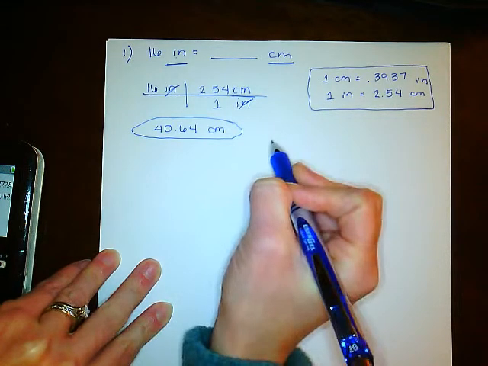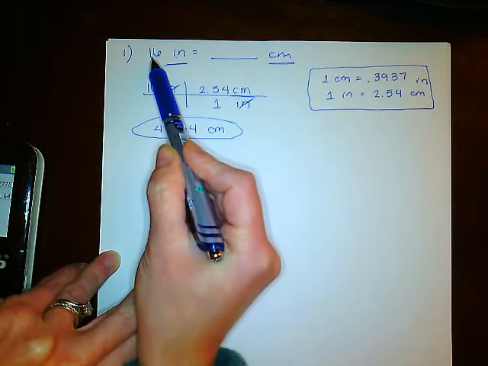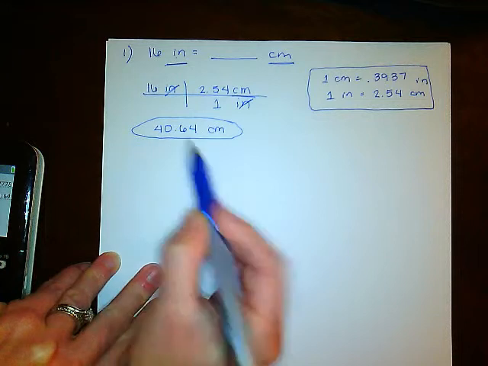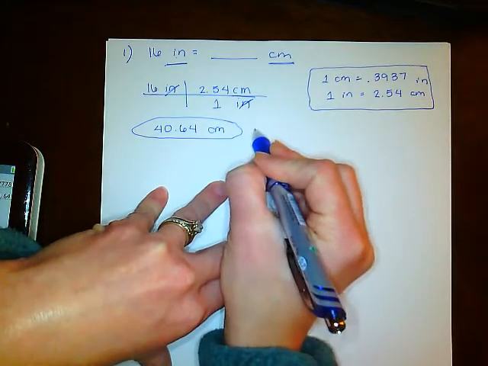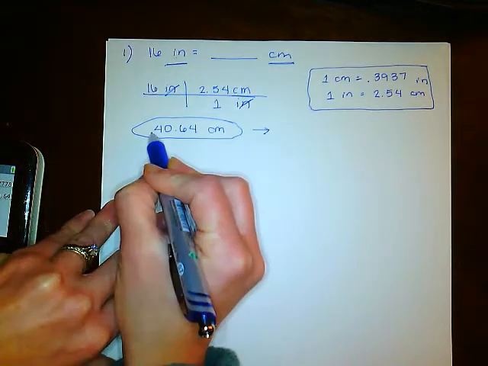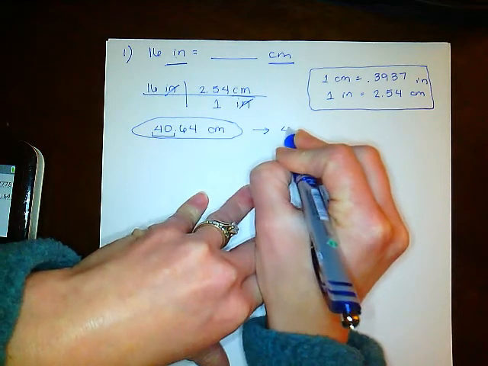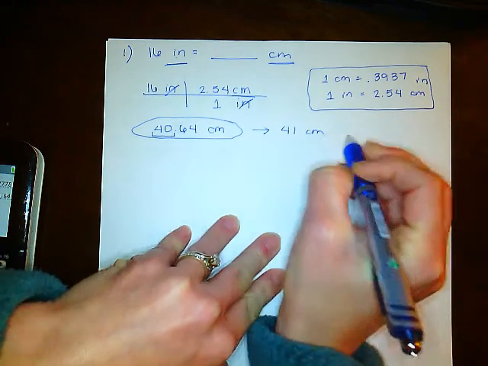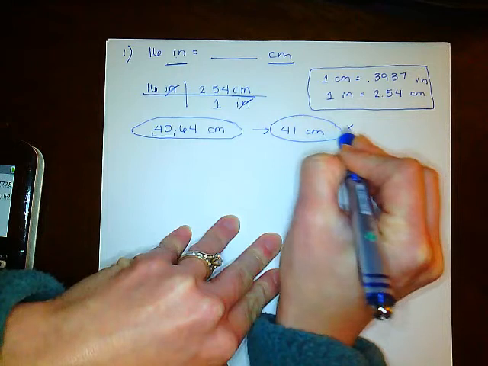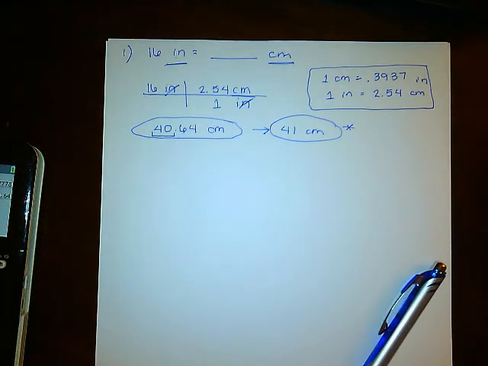Now, my honor students, you should be thinking right now, what was my original given to me? And you see two significant figures, which means your final answer needs to be given in significant figures. So we would be looking right here. That 6 makes that 0 go up to 41 centimeters. So now I have two significant figures, and that would be my final answer.